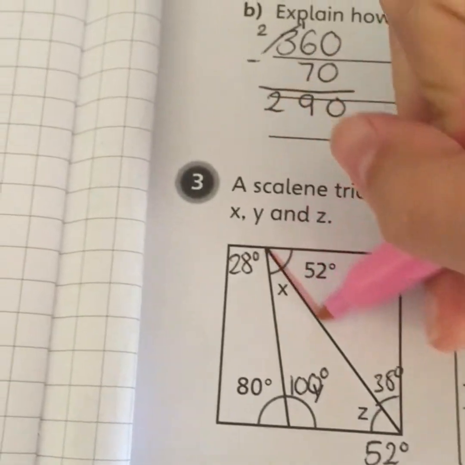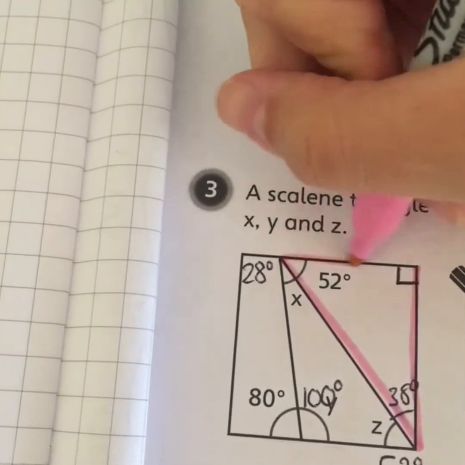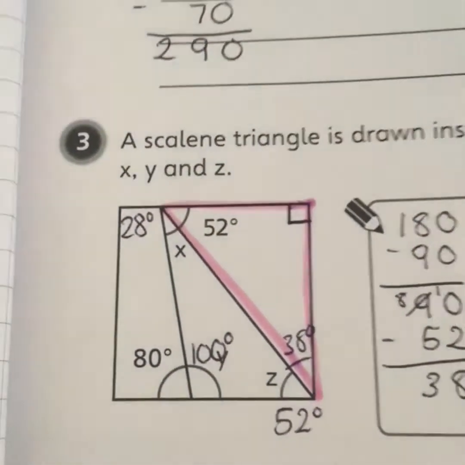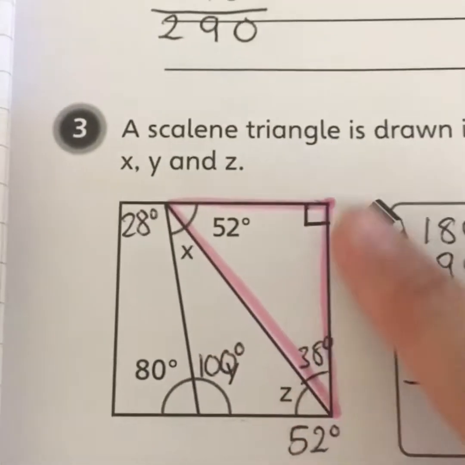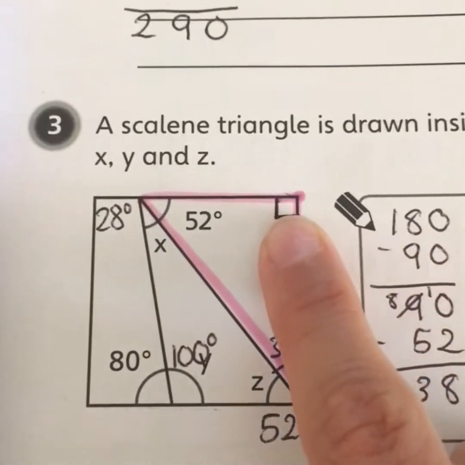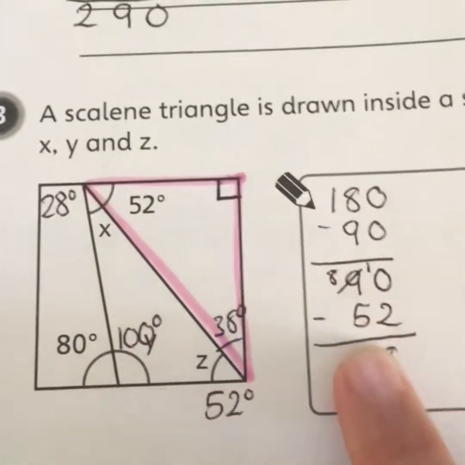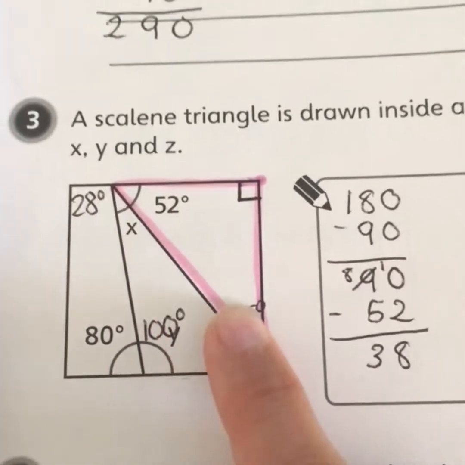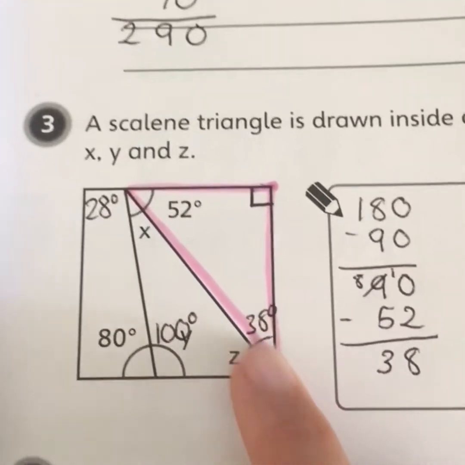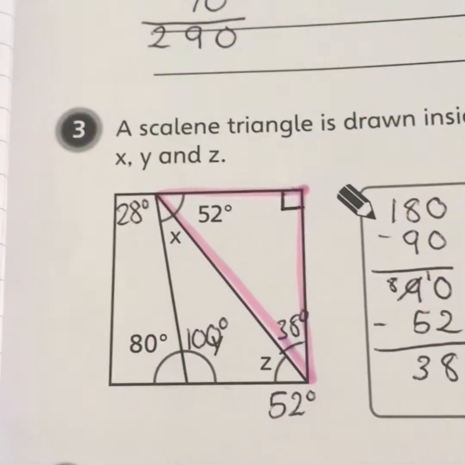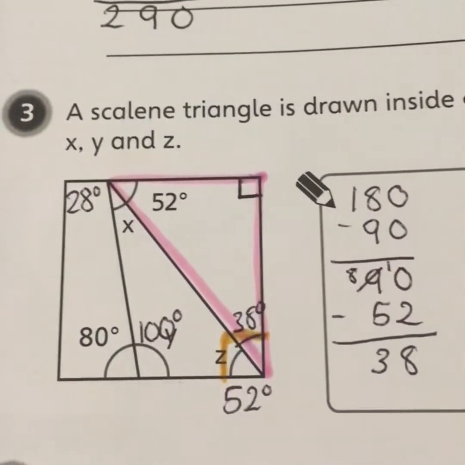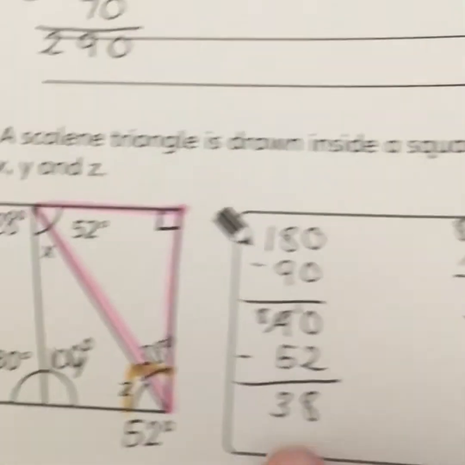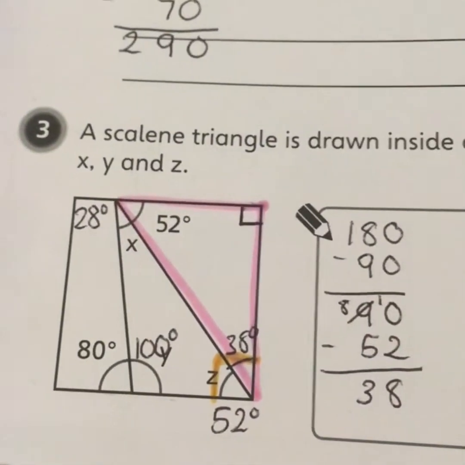This here makes a triangle. This is why I always say gather your facts, because it's about finding all of the different shapes and all the different things you know. So this is a triangle. So I did 180, took away the 90, which was the right angle, and then took away 52, which was up here, and got left with 38 degrees. So I knew that this angle here was 38 degrees. Then I knew that this here is a right angle because it's the corner of a square. So I did 90, take away 38, which is 52 degrees. So Z would then be 52 degrees.